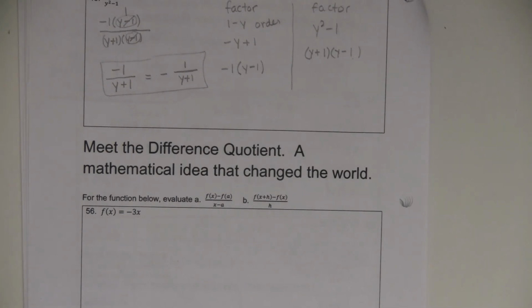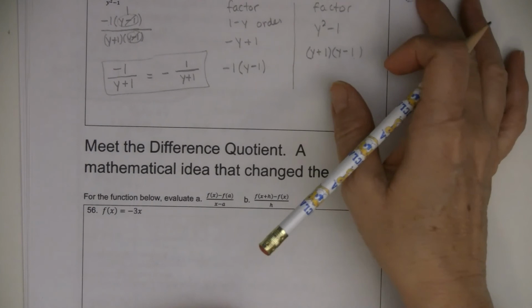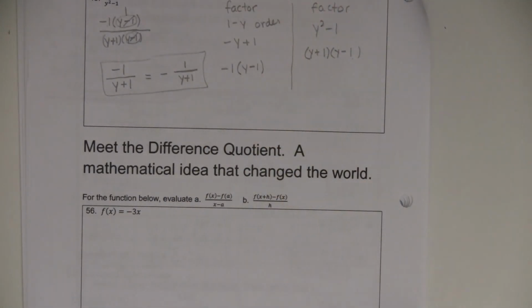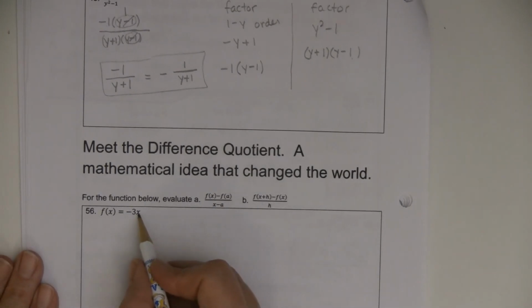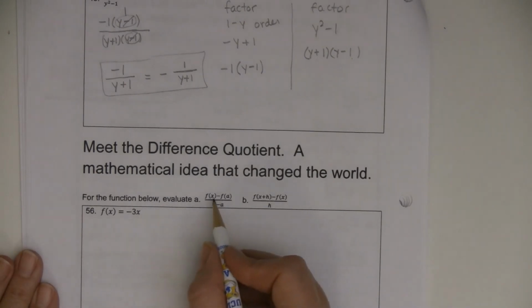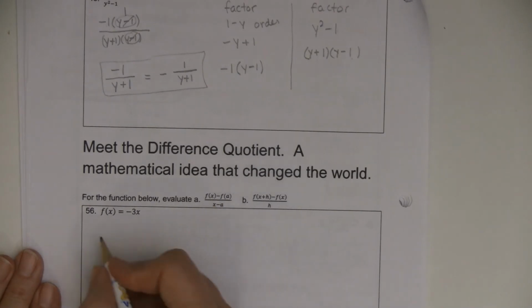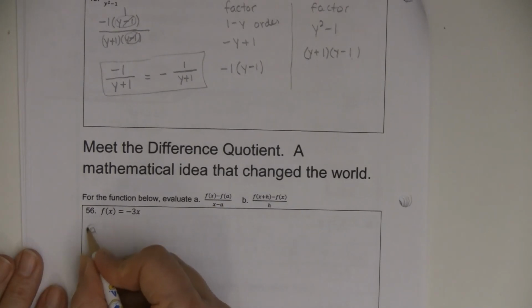And so you're going to be seeing that difference quotient. I'm going to look up my notes here and see how I have. So there's two difference quotients, and we're going to try both of them. And they're function notation. And so we're going to try this here with negative 3x as our function, and then here's what we're going to be replacing in. So we're going to start off with part A.